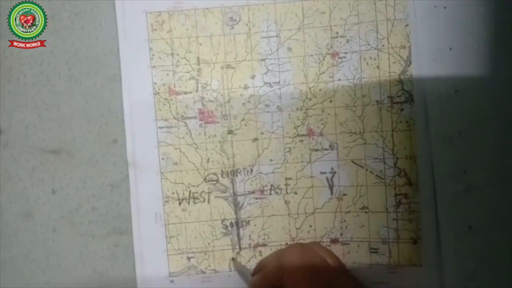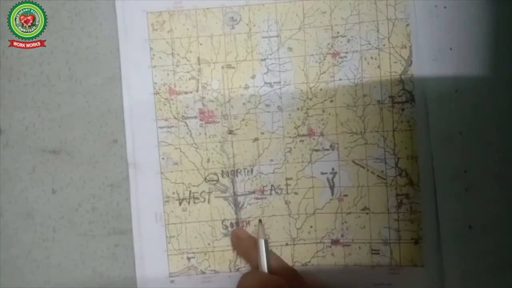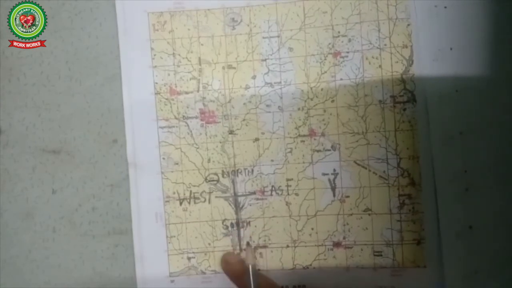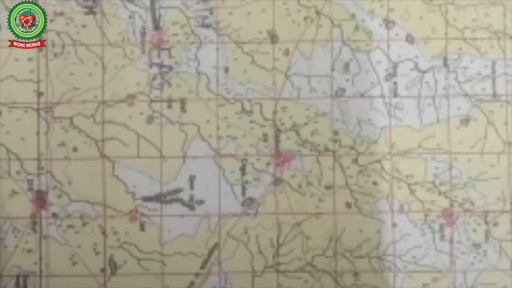In this way, we can find out the directions of the rivers in reference to its slope in the topographical maps. Now, your homework is to find out the direction of the flow of the main river in the topographical maps related to 45D7 and 45D10 given in your textbook on page number 48, 58 and 62 of your Goel textbook.